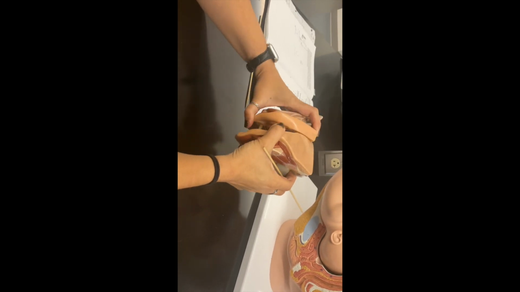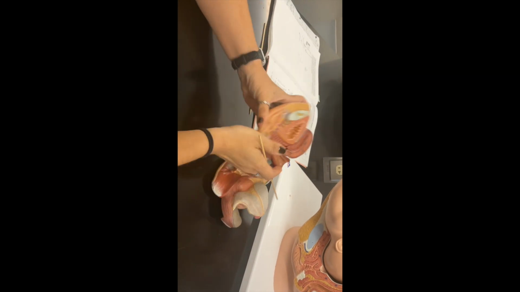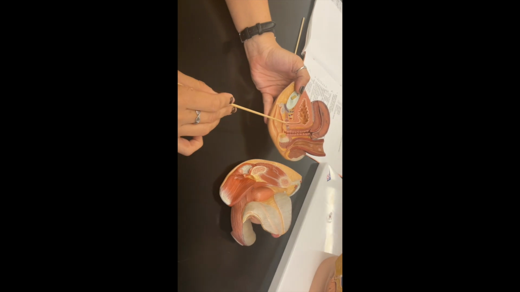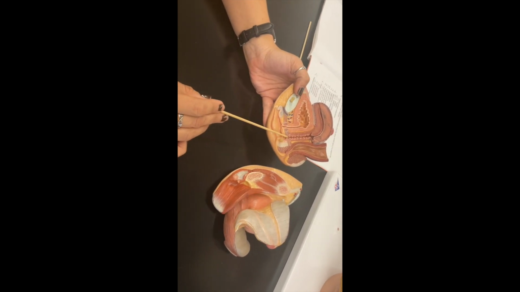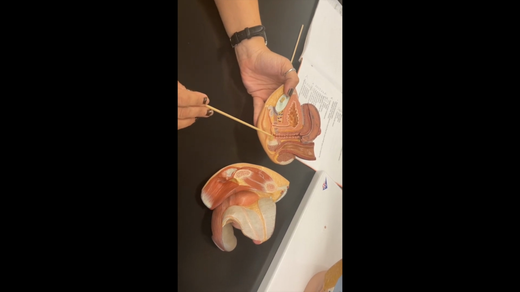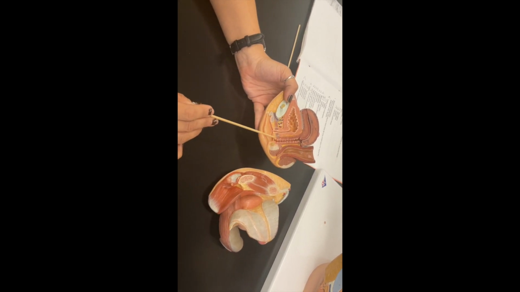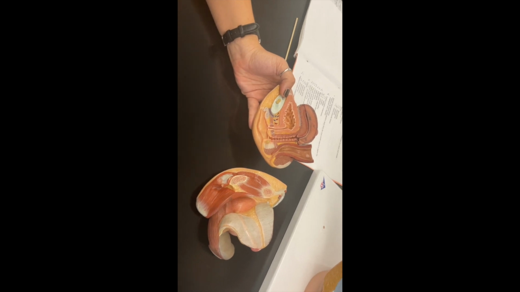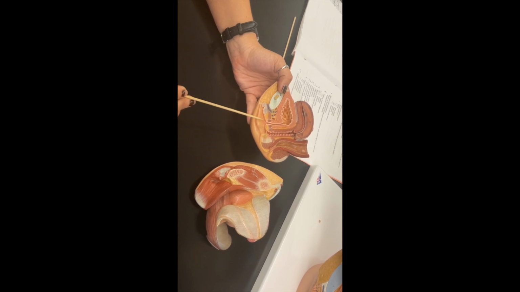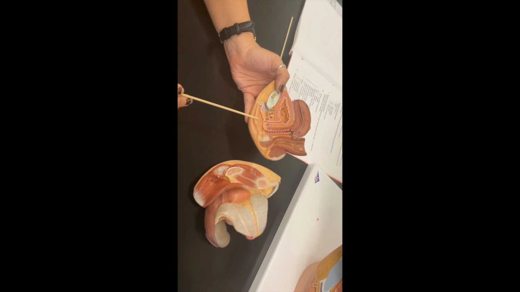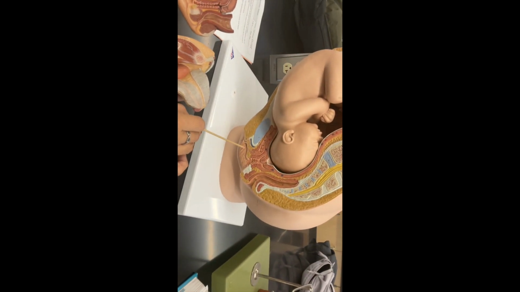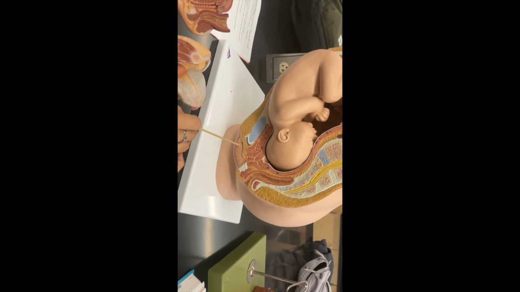Okay. Next is the vestibule. The vestibule is just an area that holds the orifices. So here's the external urethral orifice. Here's the vaginal orifice, and then we do have glands on either side of the vagina to release mucus, but we don't have a model that shows that. The area where those holes are is the vestibule. So this area here is the vestibule. On this model, here's the urethra, here's the vaginal canal, so this area here would be the vestibule.